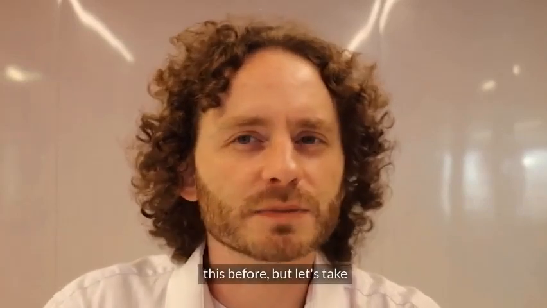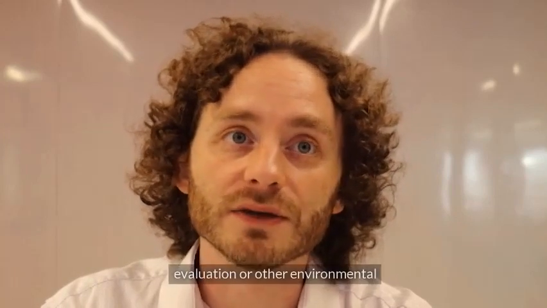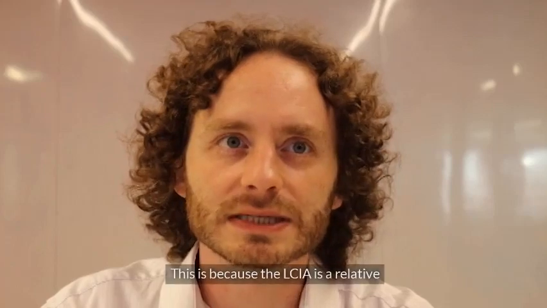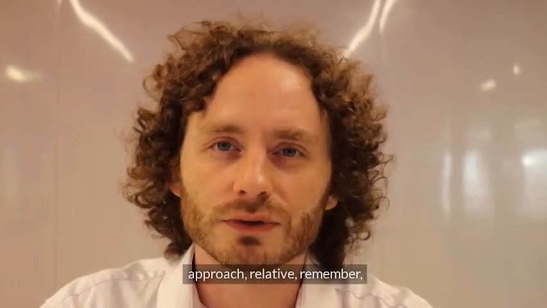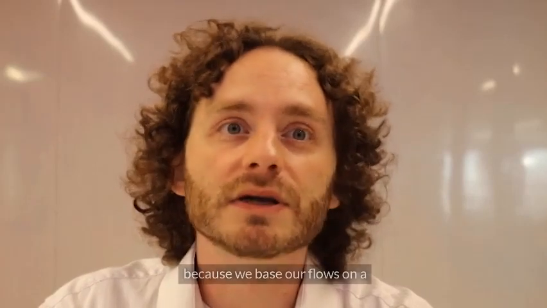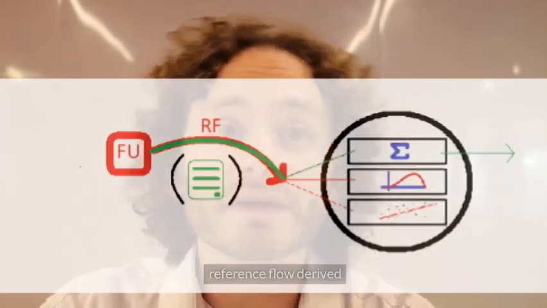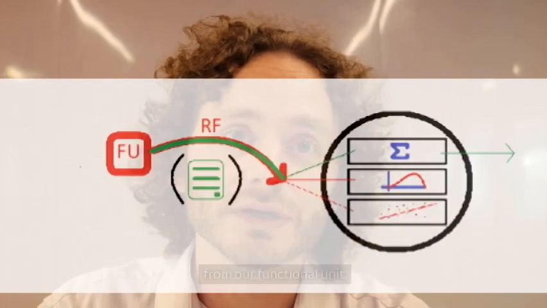Now, I've said this before, but let's take a second to recall that the LCIA is different from other techniques you might be familiar with, like environmental performance evaluation or other environmental impact or risk assessments. This is because the LCIA is a relative approach. Relative, remember, because we base our flows on a reference flow derived from our functional unit.